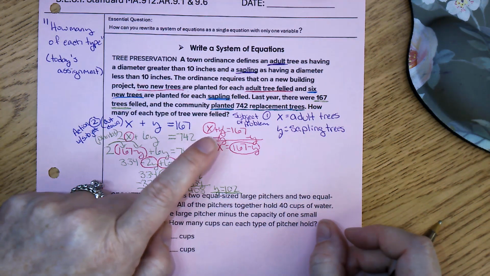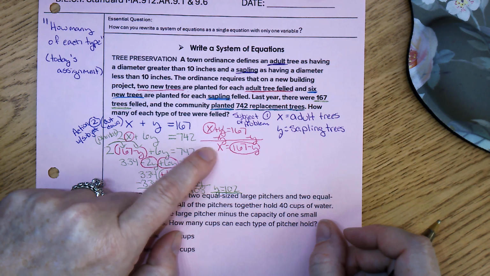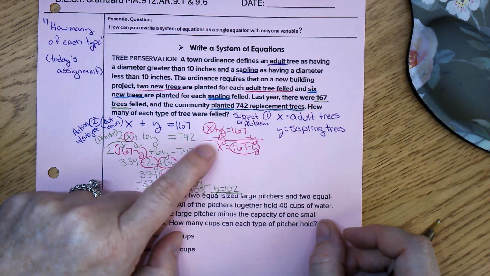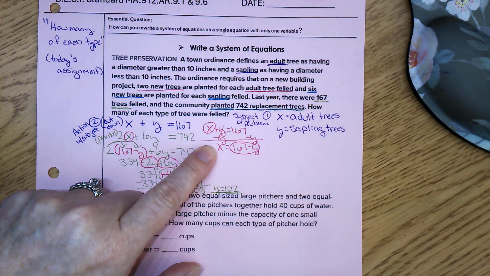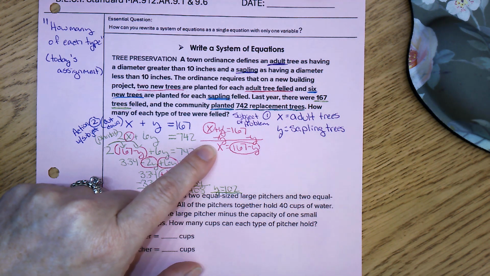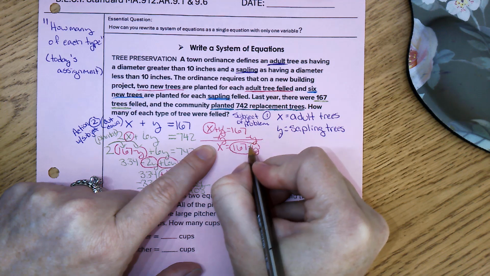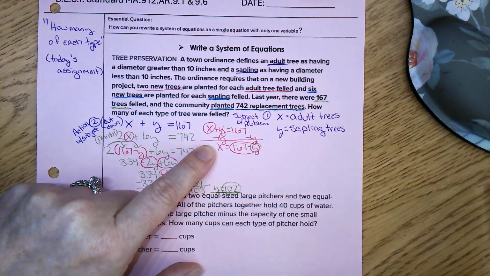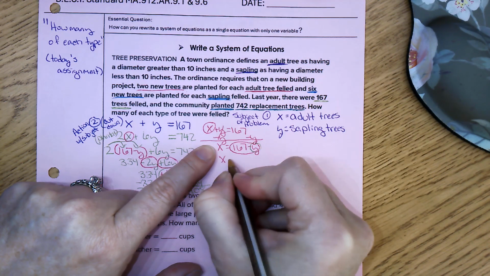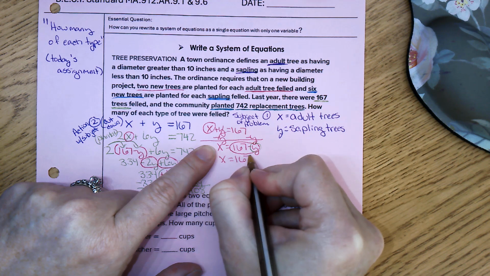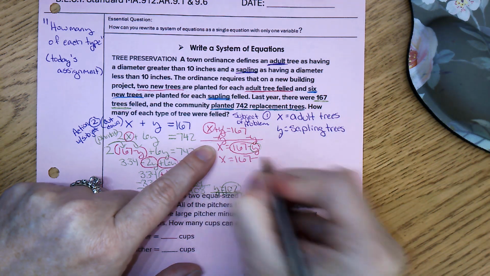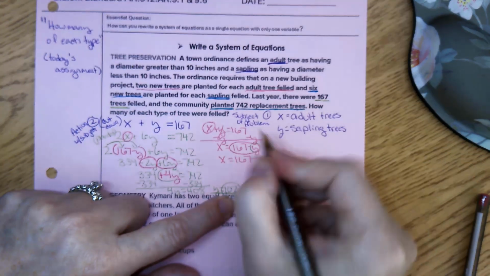Okay, now let's find out what X equals. Now we're going to use our revised equation because we already have X isolated. That is our other equation. And we are going to substitute in 102 for Y. So we've got X equals 167 minus, well, what is Y? 102.